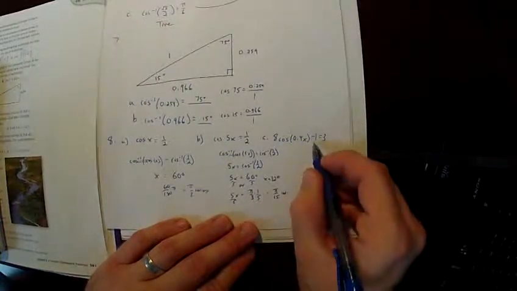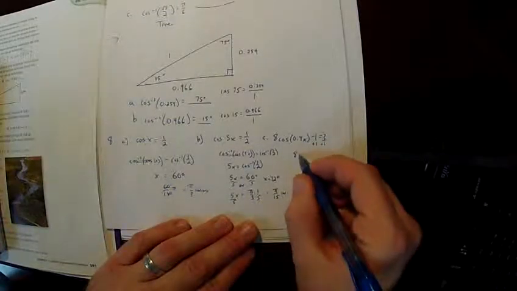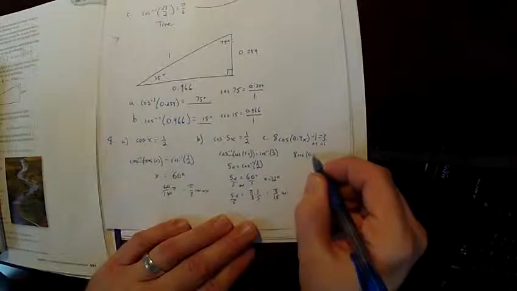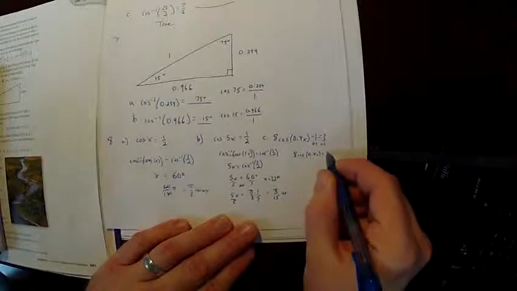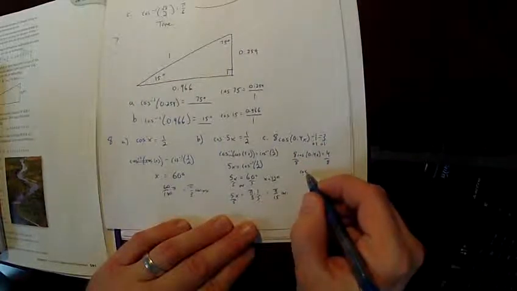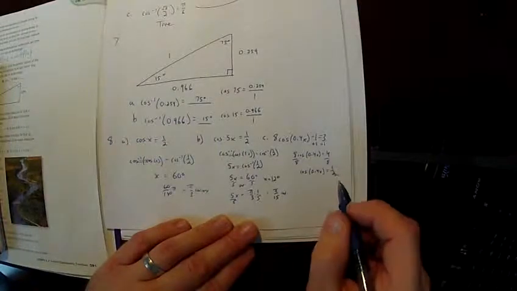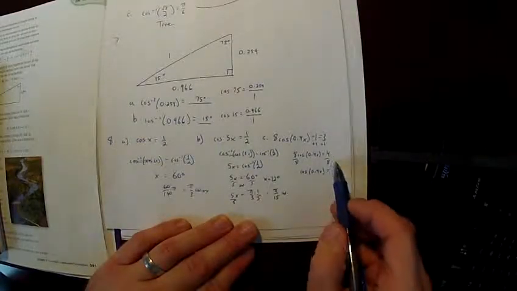That being said, I'll start undoing the algebra here by adding 1 to both sides. That will leave 8 cosine of 0.4x equals 4. Then I'm going to divide both sides by 8. That will leave cosine of 0.4x equals 1/2. And I told you the half was disguised in there. There it is, 4 over 8.